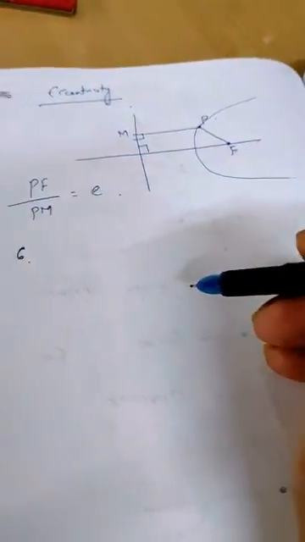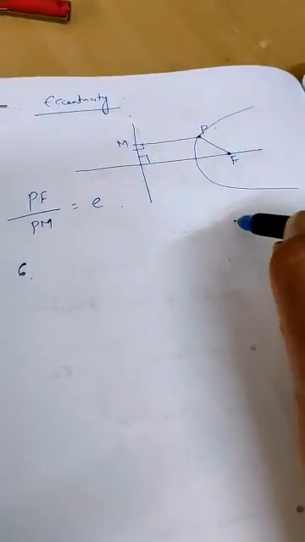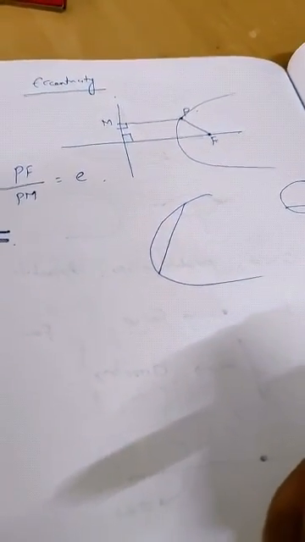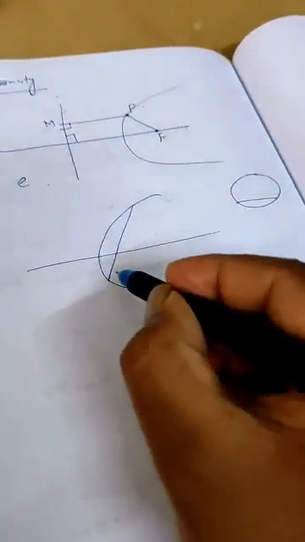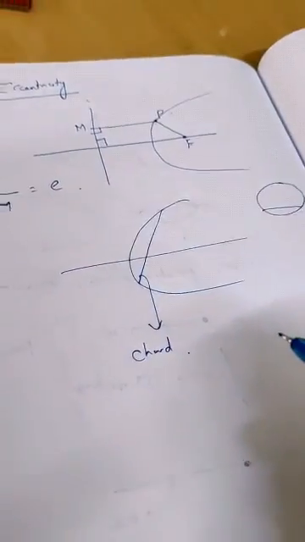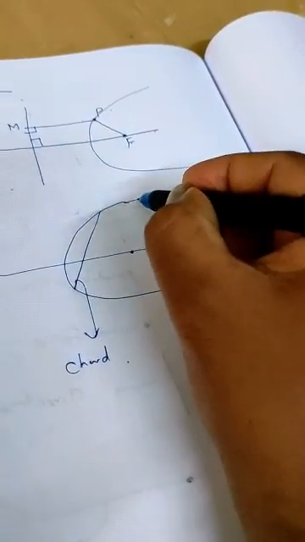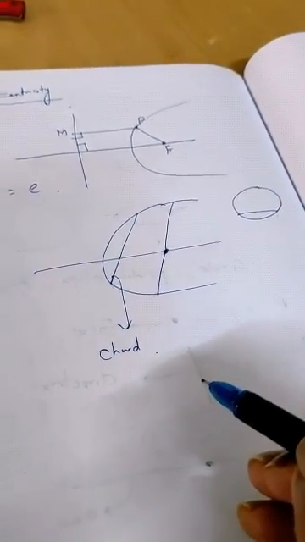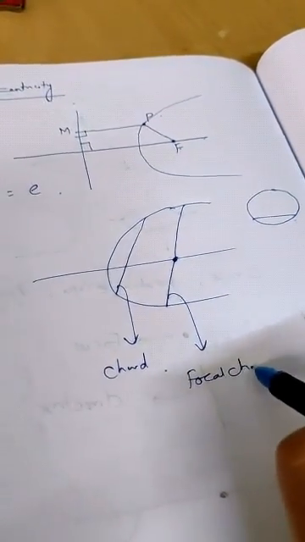Now, in a circle we know there is a chord. In a conic section also there is a chord. A chord joins any 2 points of a conic section, like in a circle. This is a chord. Now say this is the axis. If this chord passes through the fixed point, it is known as a focal chord.